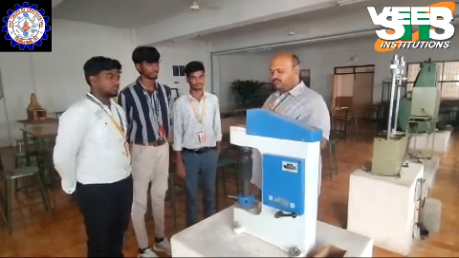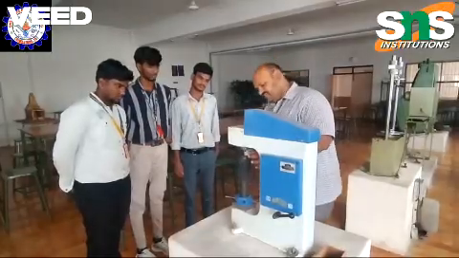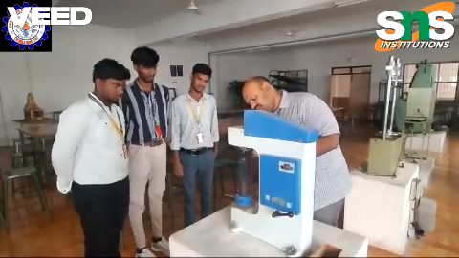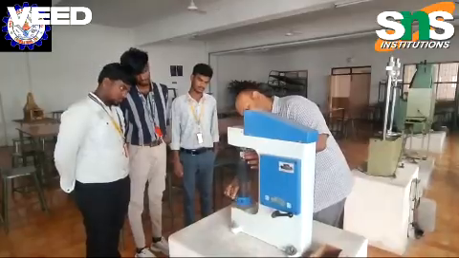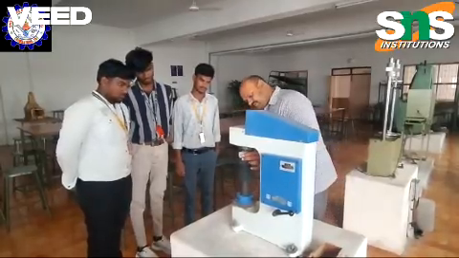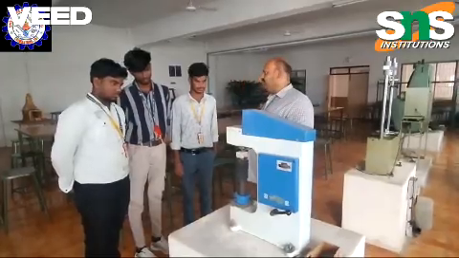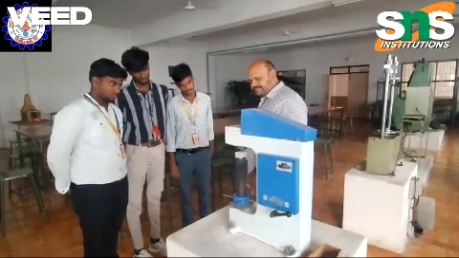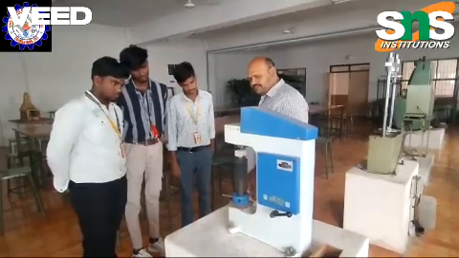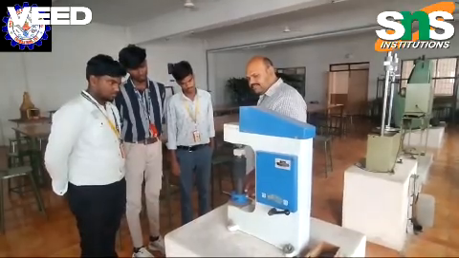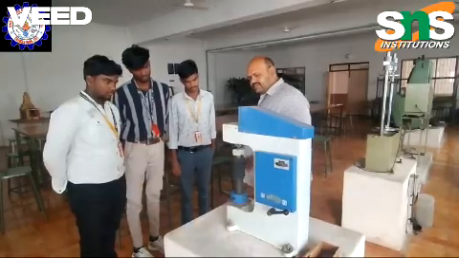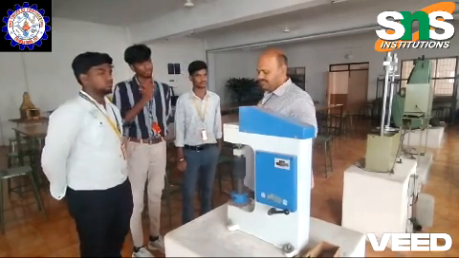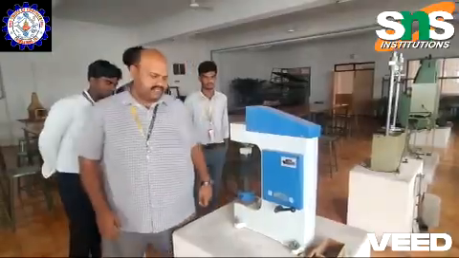Okay. The procedure to do this experiment is to just lower down this anvil. Keep the surface that is exposed to the diamond ball. Then you start loading until it touches. When it touches, the dial starts moving to 0. Okay. After getting it to 0, you have to increase the loading.